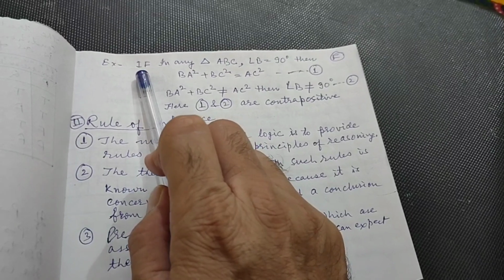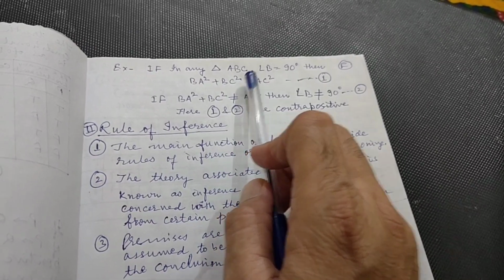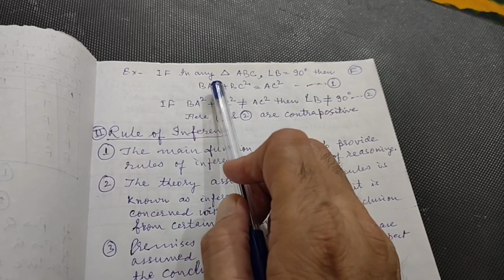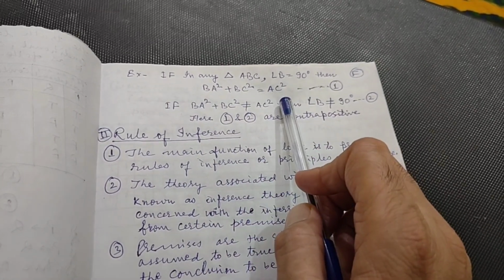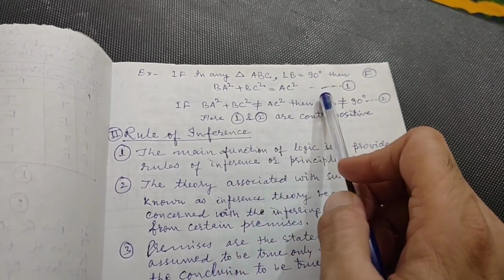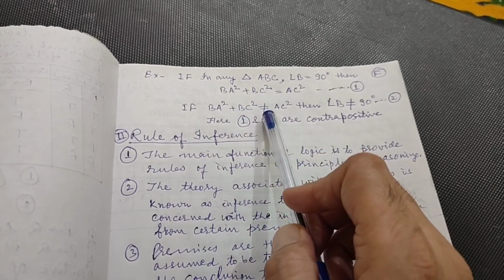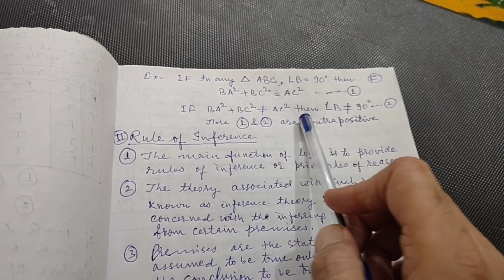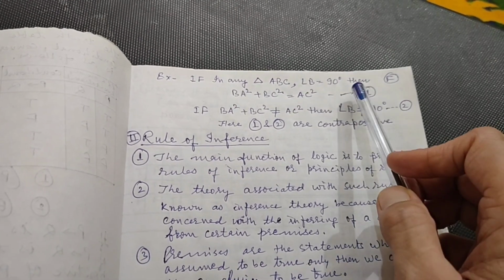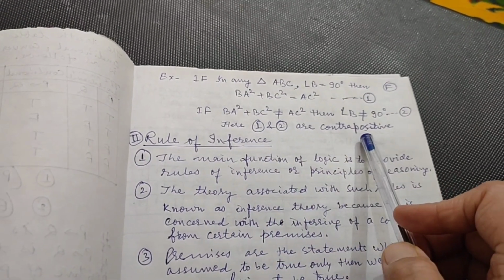Example: if in any triangle ABC angle B is 90 degrees, then BA square plus BC square is equal to AC square. This is the Pythagoras theorem when angle B is 90 degrees. Now let us take an example. If BA square plus BC square is not equal to AC square, then angle B will not be equal to 90 degrees. So statement 1 and statement 2 are contrapositive to each other.